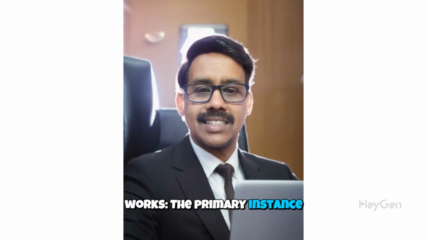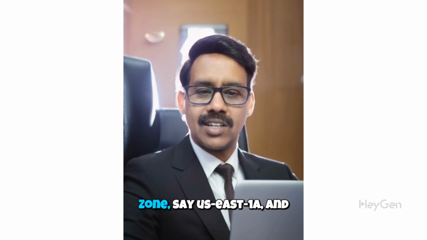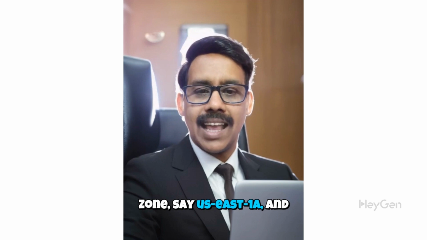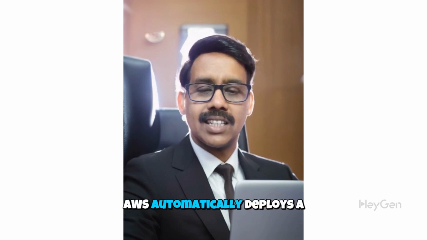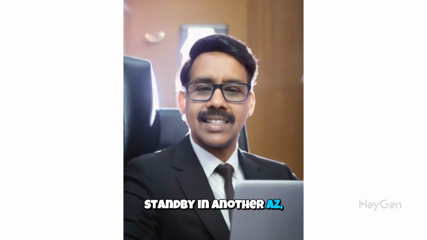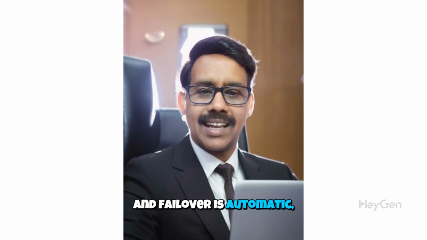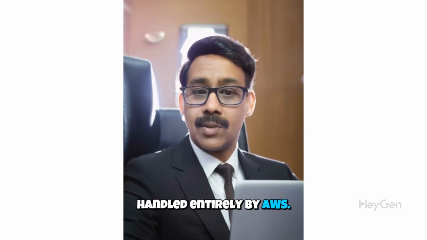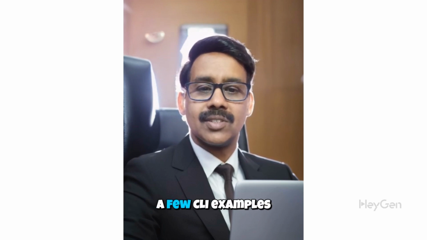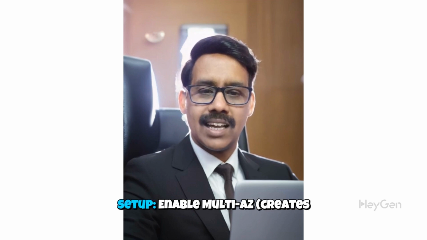The primary instance runs in one availability zone, say us-east-1a, and AWS automatically deploys a standby in another AZ, like us-east-1b. Redo transport is synchronous, and failover is automatic, handled entirely by AWS. Let me show you a few CLI examples to work with this setup.